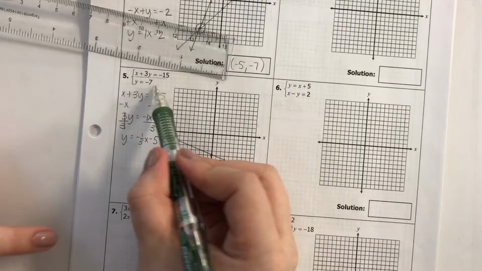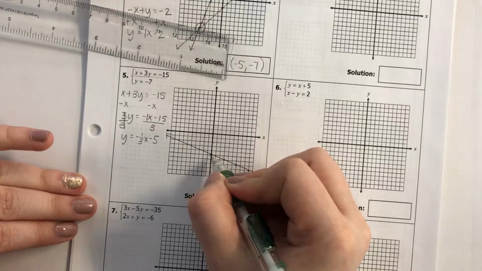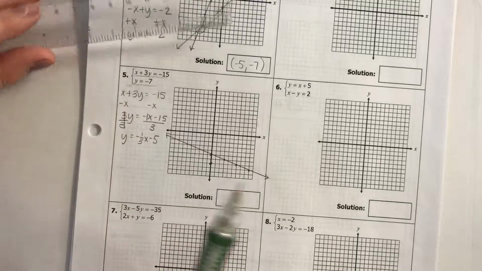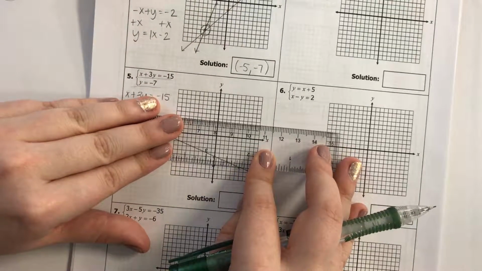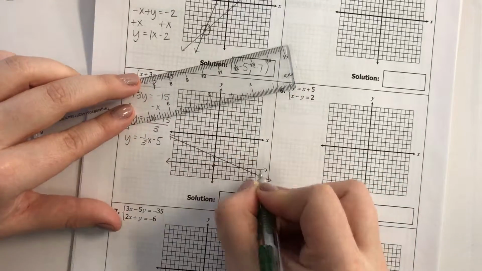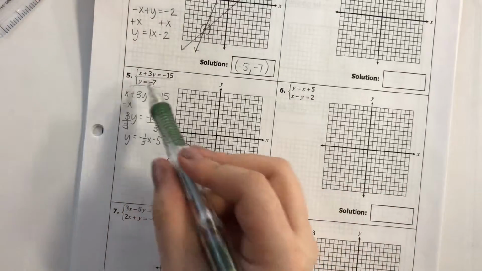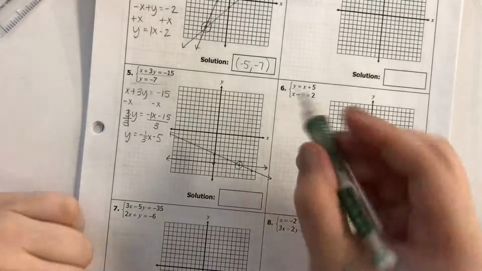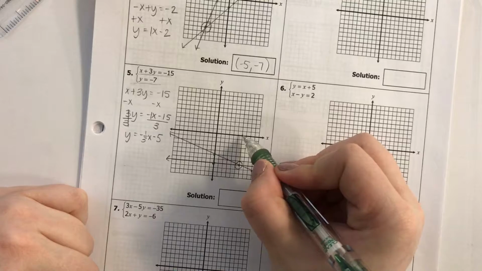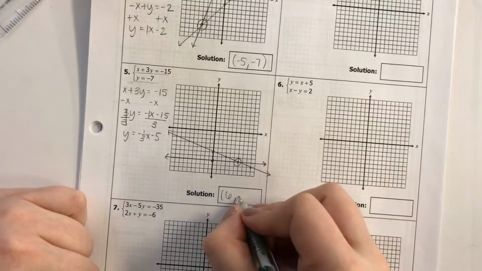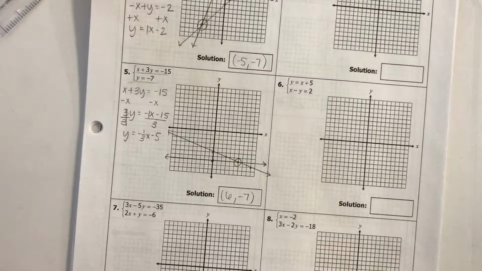Okay. And then y equals -7. Well, 1, 2, 3, 4, 5, 6, 7. So this is a horizontal line. Okay. Here's all of the points where y equals -7. If you remember back when we learned about horizontal and vertical lines, horizontal lines have a y equals. Okay. So here's their solution right there. All right, so let's figure that out. It's 1, 2, 3, 4, 5, 6. -1, 2, 3, 4, 5, 6, 7. Okay. There's a solution.